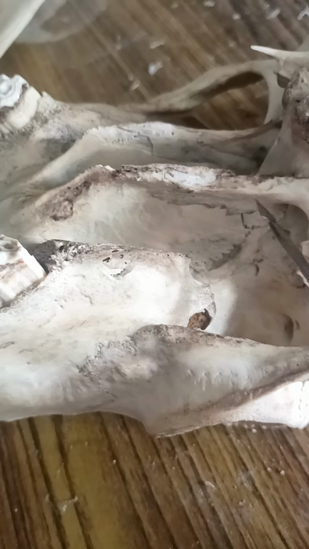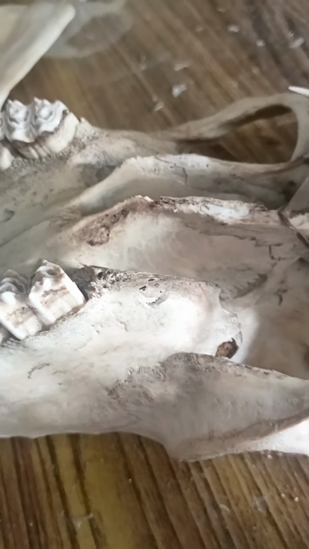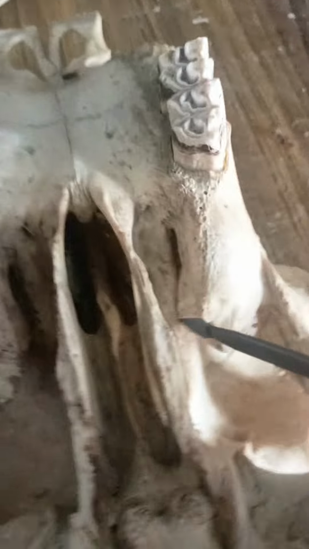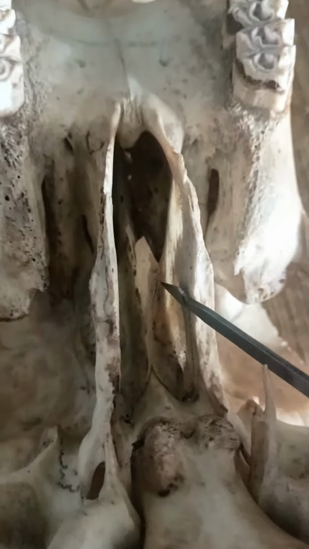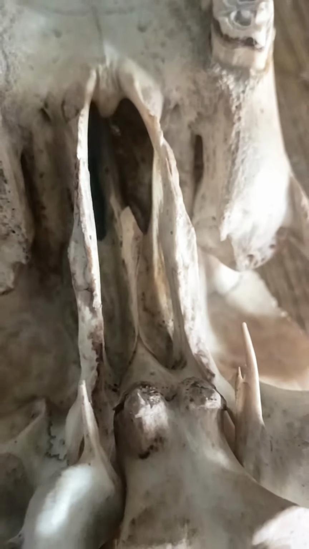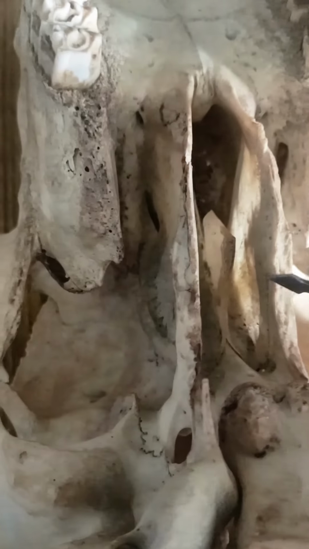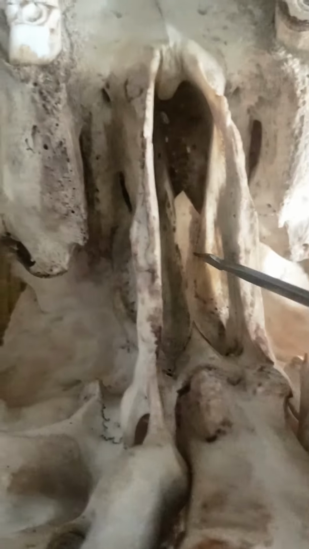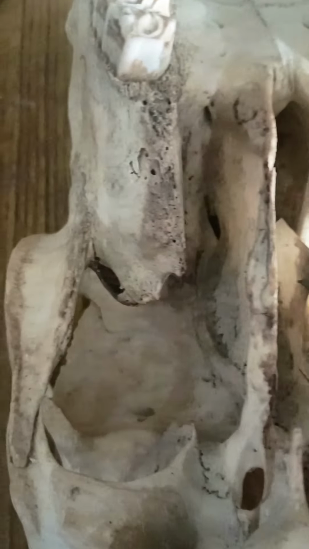Now the perpendicular part of the palatine bone is clearly demarcated from the pterygoid bone by this suture. This is the pterygoid bone, and this is the perpendicular part of the palatine bone. One more structure we can see in between these two bones is the vomer bone, which reaches the entire nasal cavity and helps to form the nasal septum.